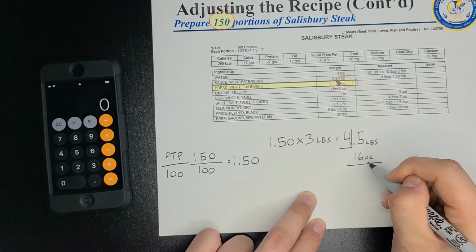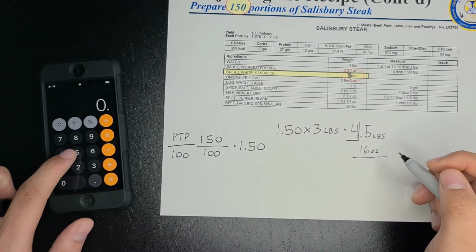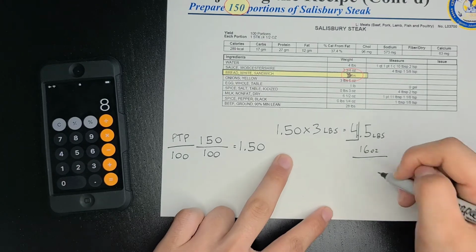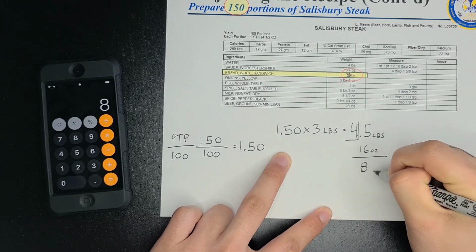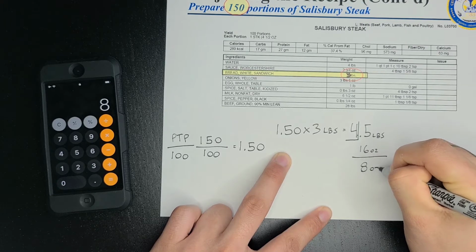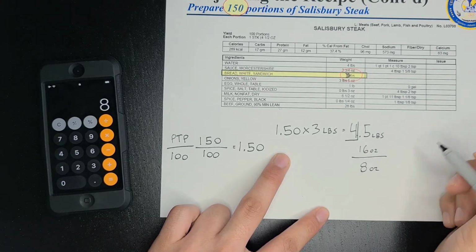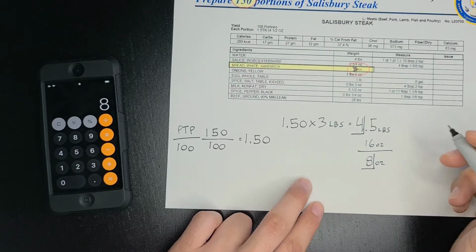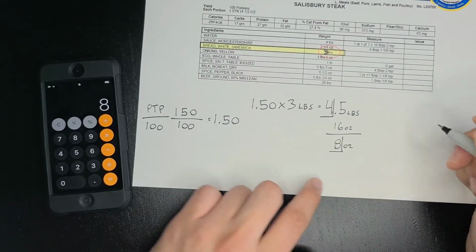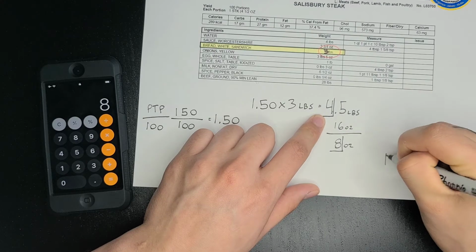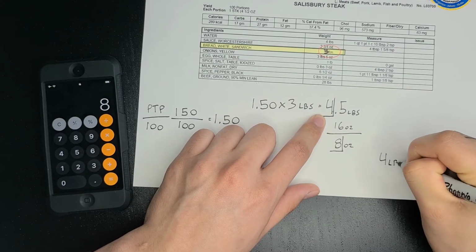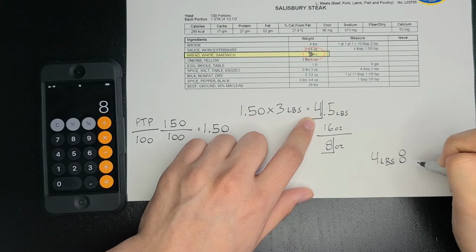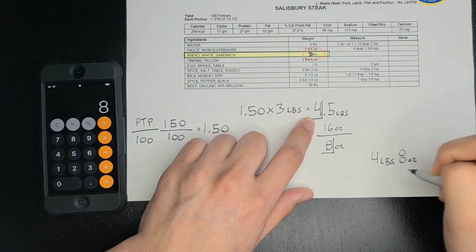So again, make sure you label everything. So 0.5 times 16 equals 8. So that would be 8 ounces. So there's no decimal after that, so that's fine. So you block off your whole number, and then that's going to be your final answer. So 4 pounds and 8 ounces.